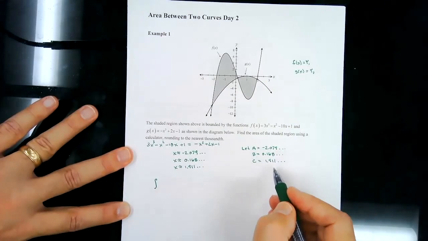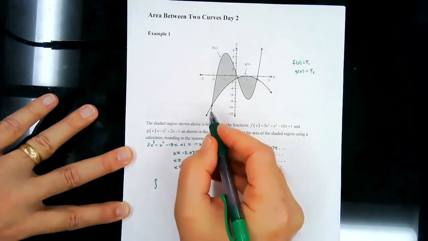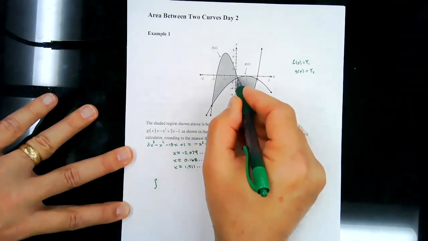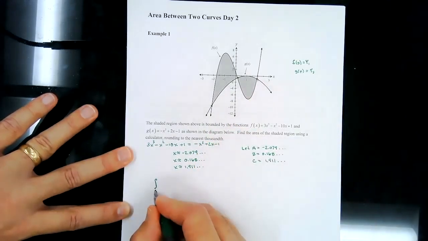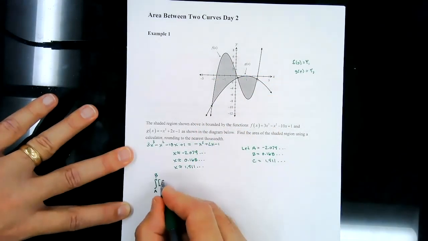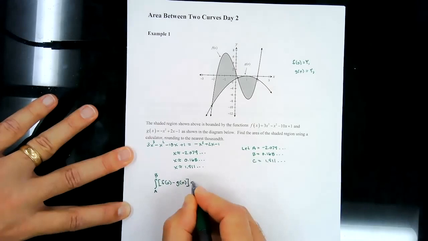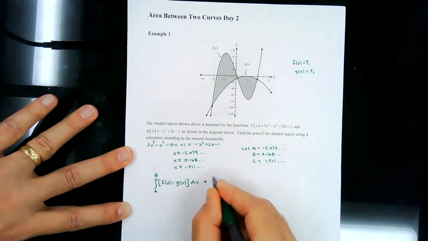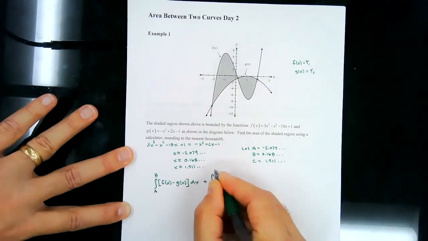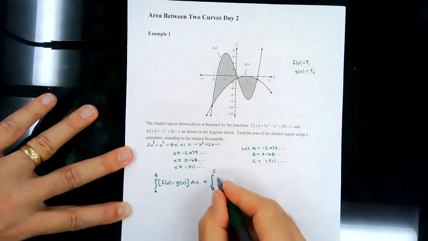And instead of having to write the numbers, now that you said what A is and B is and C, you can use that. Okay. So we want to go right here from this value to this value. Okay. So that's going to be from A to B. And we are going to integrate f of x minus g of x dx. And that takes care of this first shaded region. Now for the second region, we're going to add to that the integral from B to C. And in this case, it's going to be g of x minus f of x.